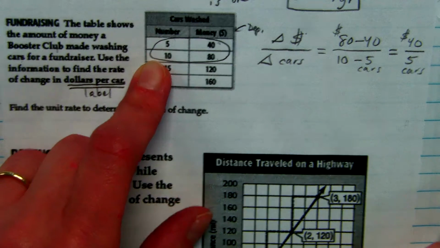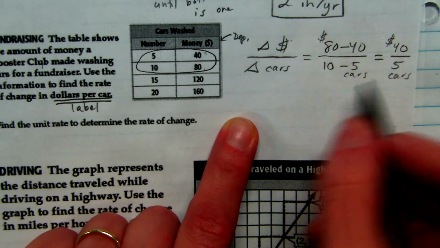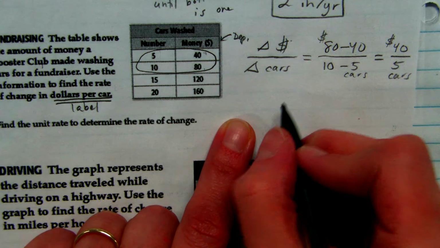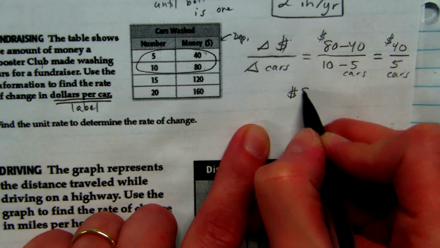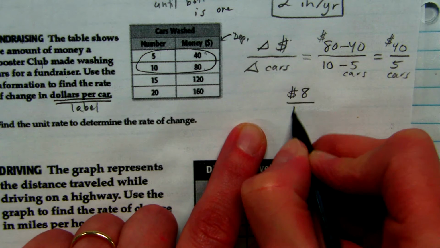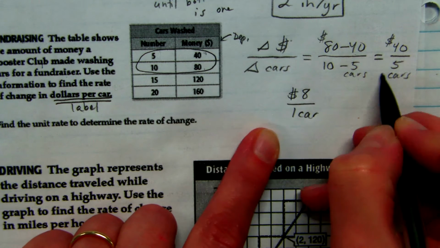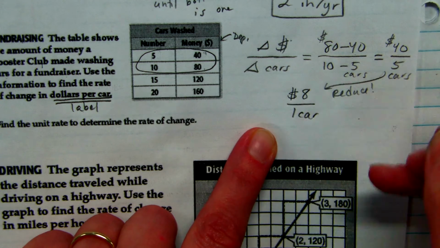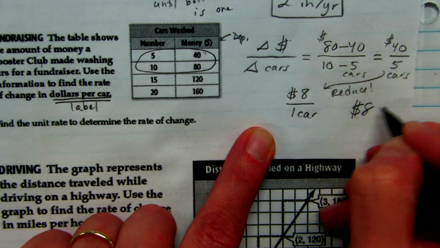But we want to reduce that down to what we call a unit rate. So 40 and 5 both divide by 5. What's 40 divided by 5? Is it 8? 8, good. So it's $8 then for 1 car if I take this and reduce it. And so then that's $8 per car.